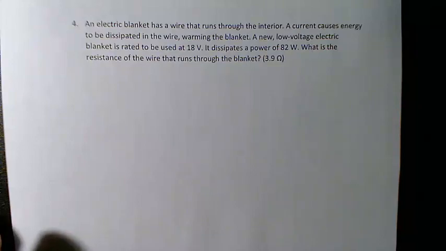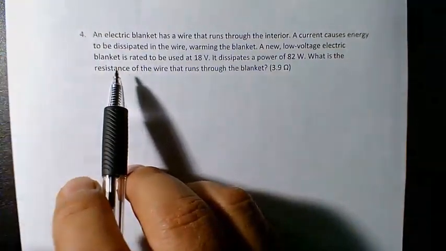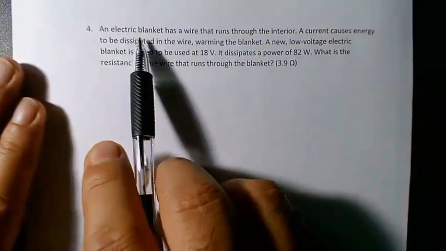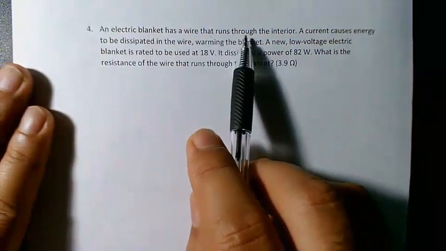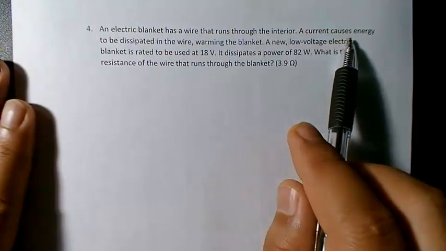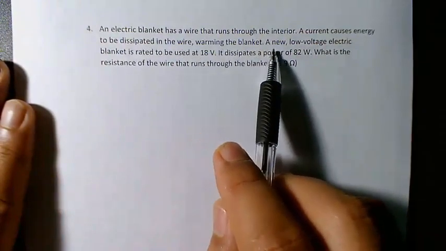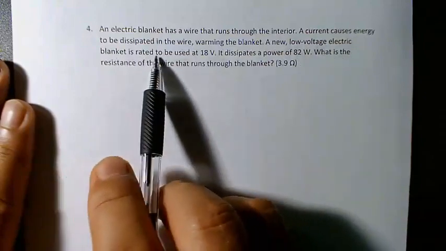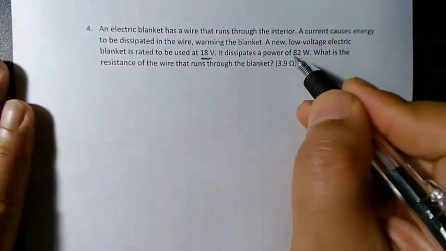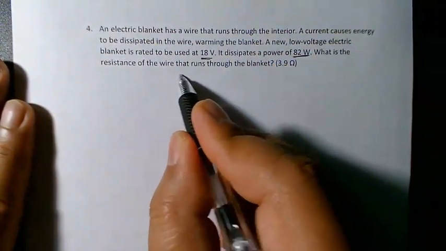Here's the next problem. Again, it has to do with the heating coil. It says an electric blanket has a wire that runs through the interior of the blanket. A current causes energy to be dissipated in the wire, warming the blanket. A new low voltage electric blanket is rated at 18 volts. It runs at 18 volts and it dissipates 82 watts of power. What is the resistance of the wire that runs through the blanket?